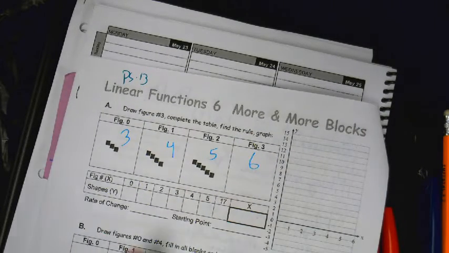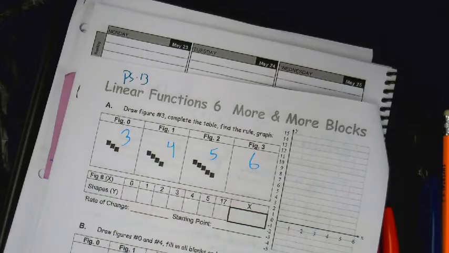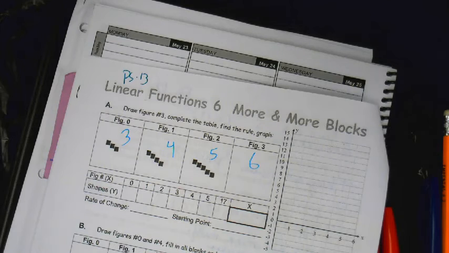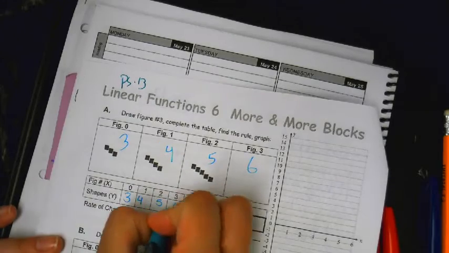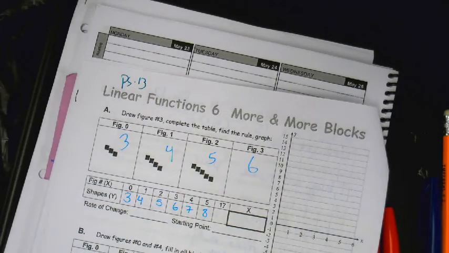All right, let's fill in the table, Wendy. Let's focus on this and fill this out for us, please, everybody. Fill in the table. Okay, so if we fill in the table, figure 0 is 3, 4, 5, 6, 7, 8, and we'll leave 17 blank for now. Pretty easy.